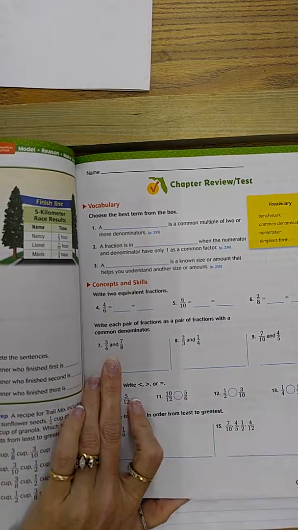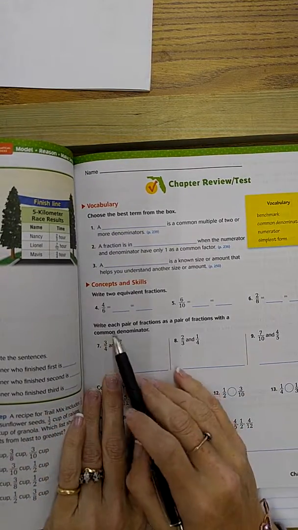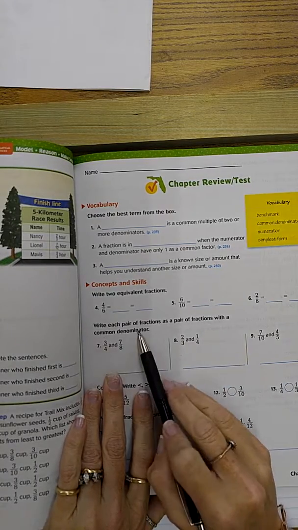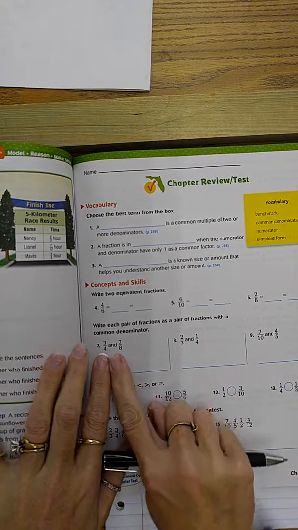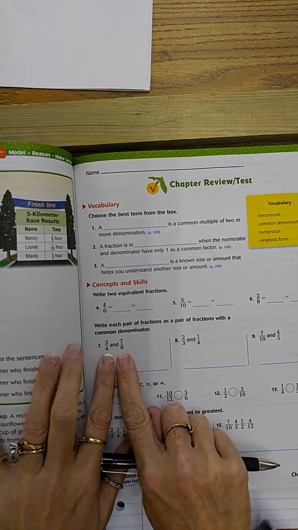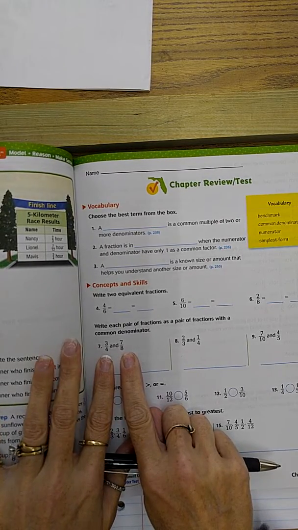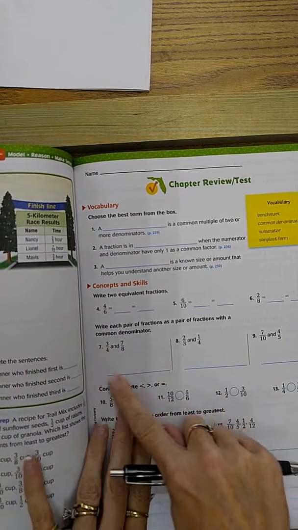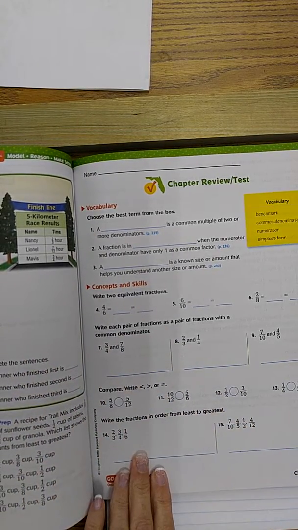Number 7 says, write each pair of fractions as a pair of fractions with a common denominator. So we have 3/4 and 7/8. The students would need to come up with a common denominator. It says, write each pair of fractions, so you are giving me 2 fractions with a common denominator.